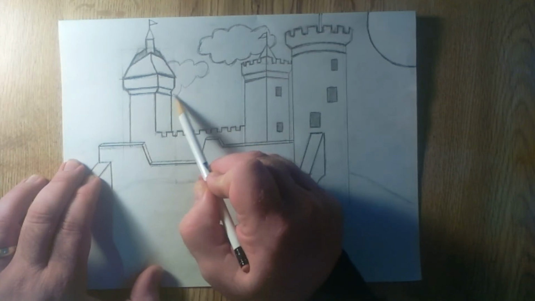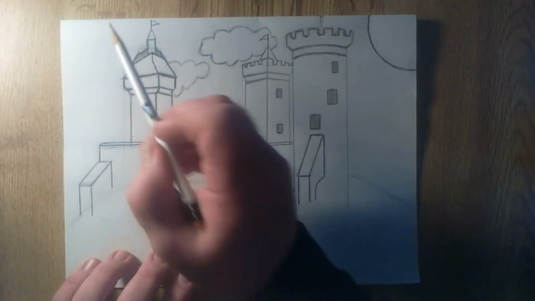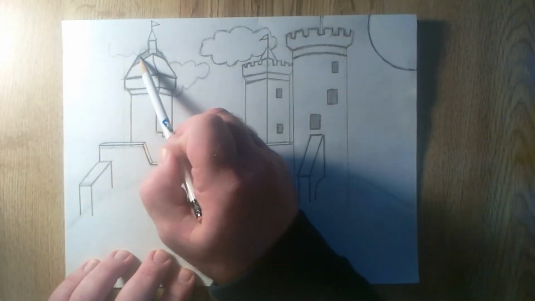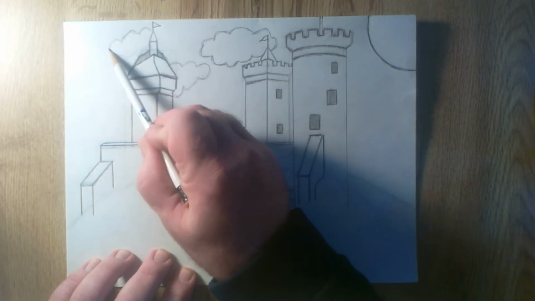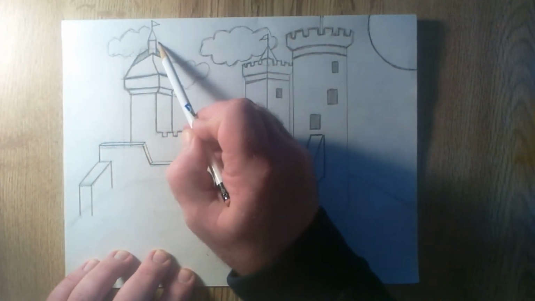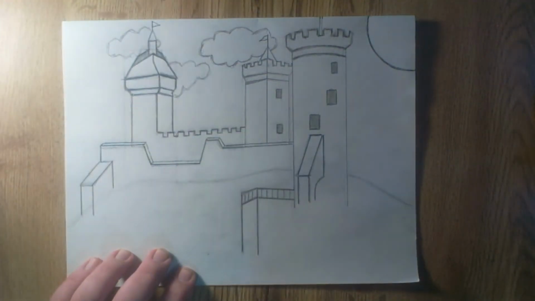And I'm just dreaming these shapes up as I go. There's nothing too scientific about it. I'm just moving my pencil around. I'm going to put the edge of this cloud right in there.